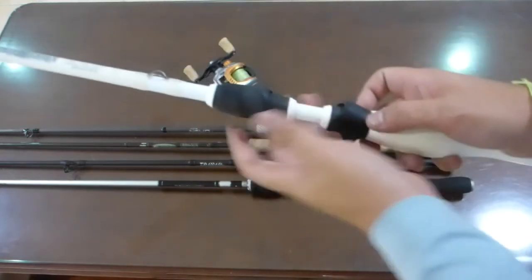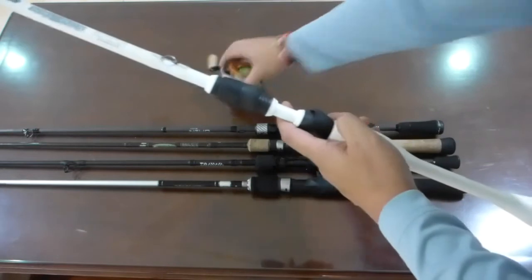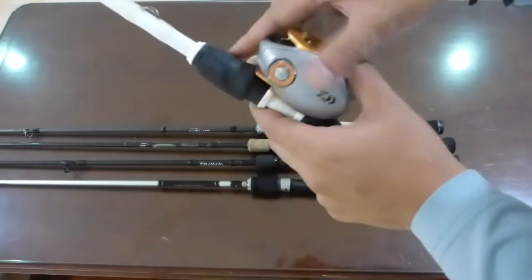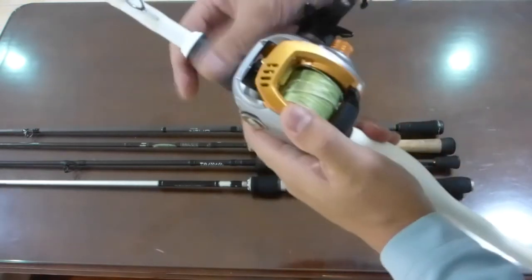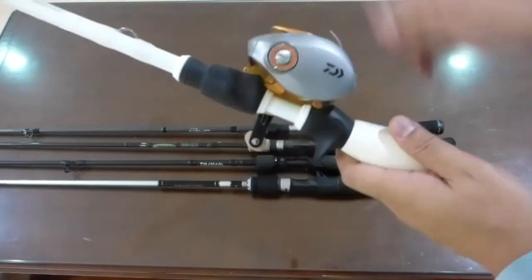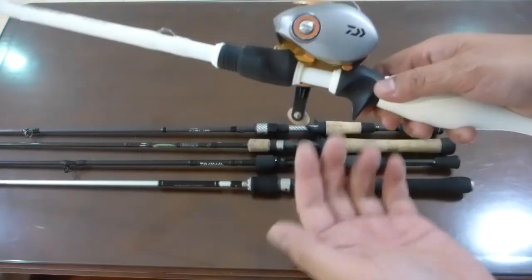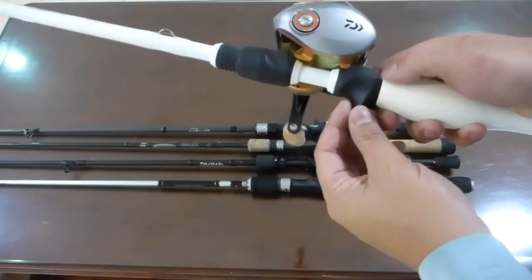What the reel seat is, guys, is simply where the reel would sit onto your rod and then screws onto there. So there's different types of reel seats. Guys, Fuji pretty much make the best reel seats.